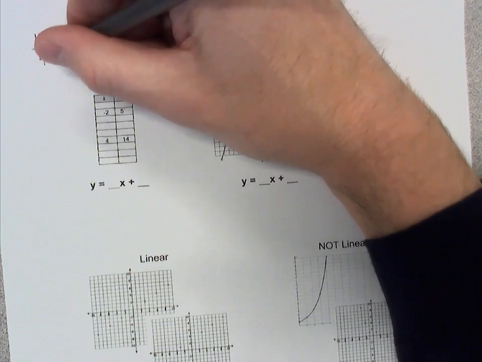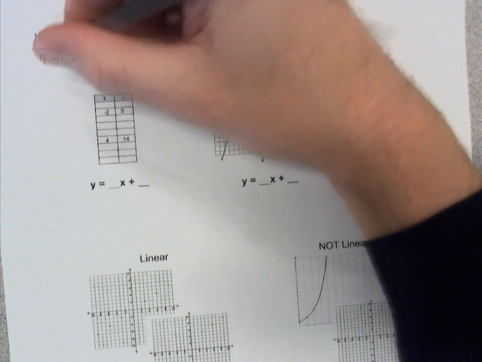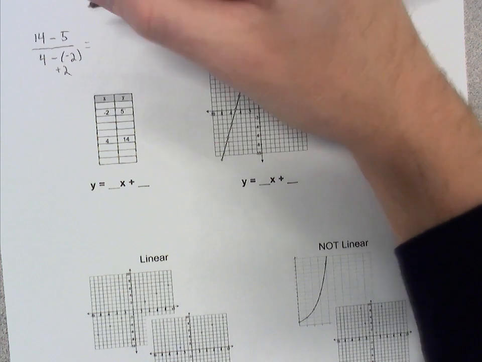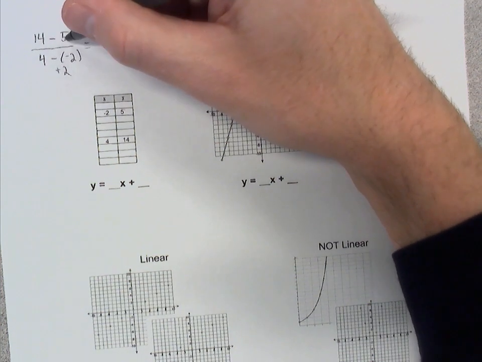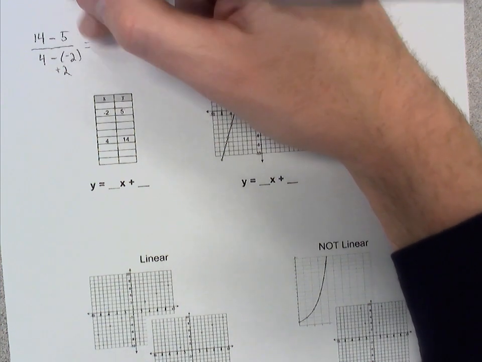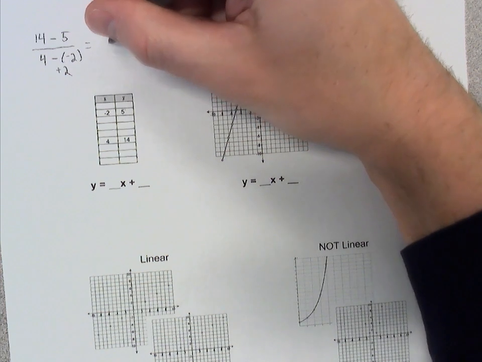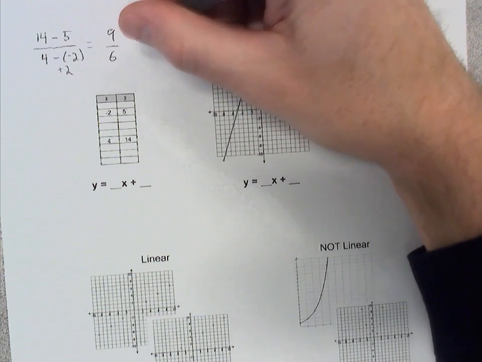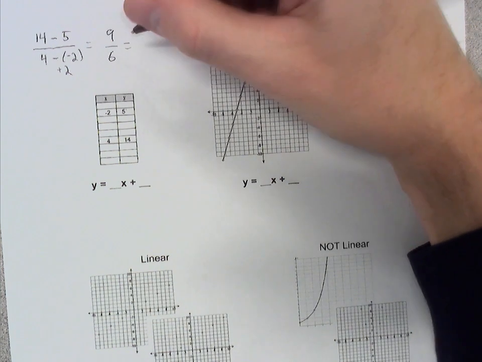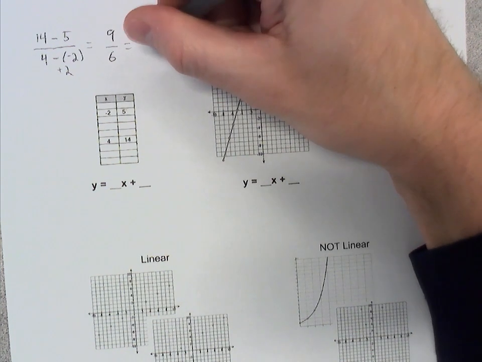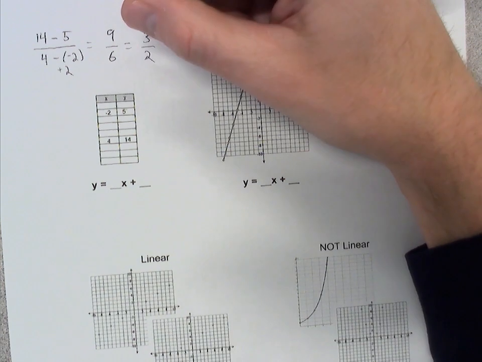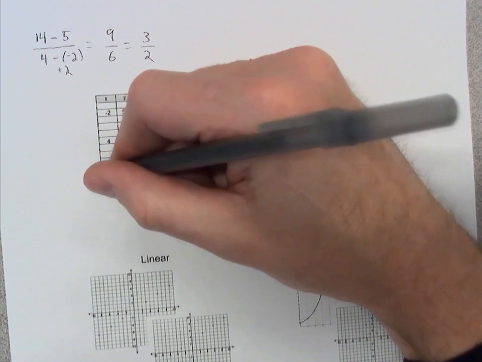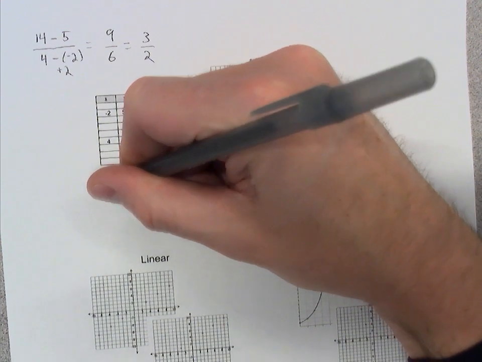minus -2, which just means +2, really. So when we calculate that, what do we have? Well, 14 minus 5 is 9, and 4 plus 2 is 6. So we've got 9 over 6, and that's going to reduce nicely down to 3/2. So that tells us that in front of this x, the slope should be 3/2.